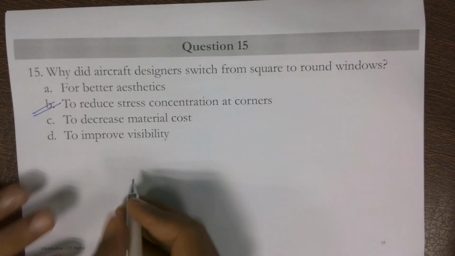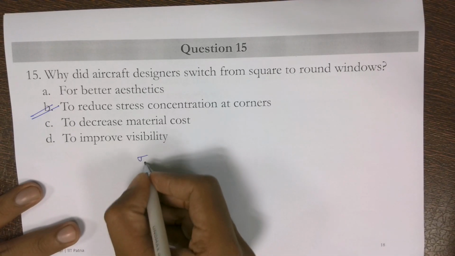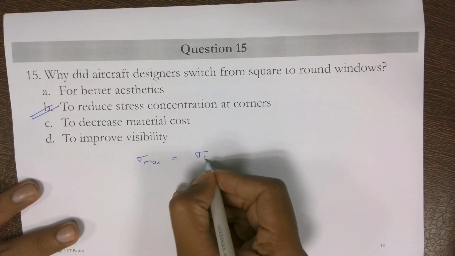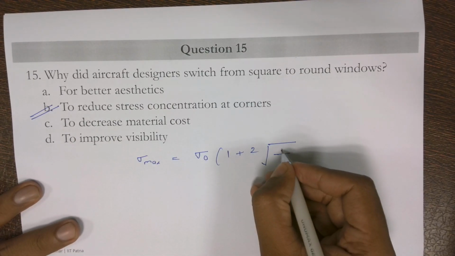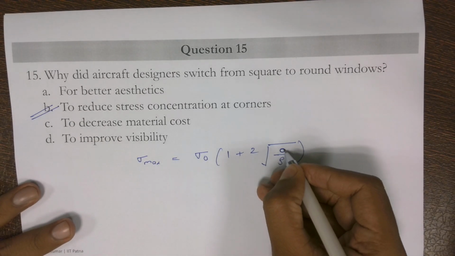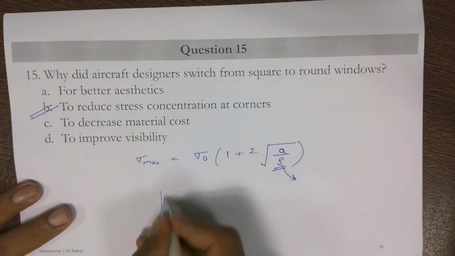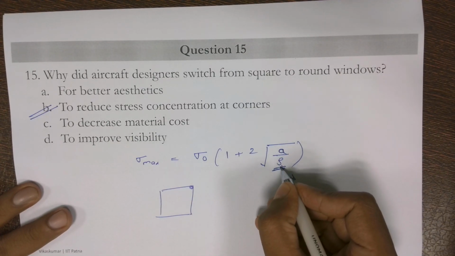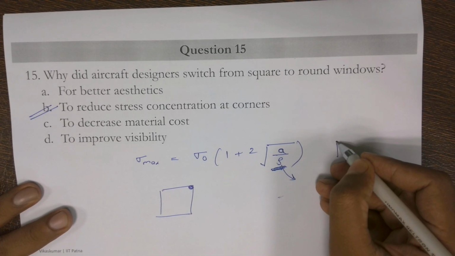To reduce the stress concentration, we saw in the class that the stress concentration for the square will be higher. If the corners are very sharp, this will be smaller, and so this value will be even higher.